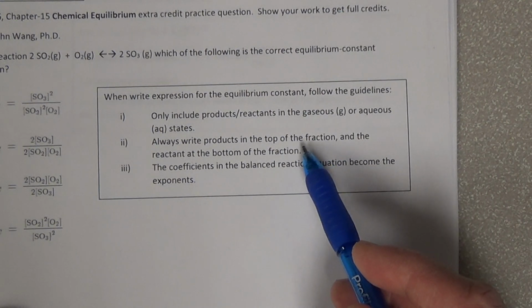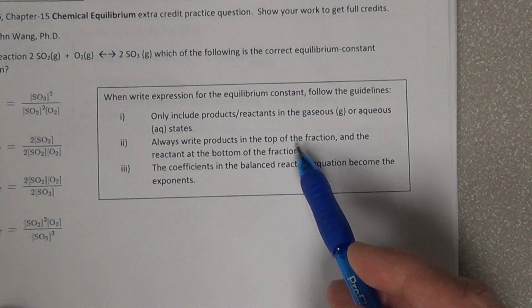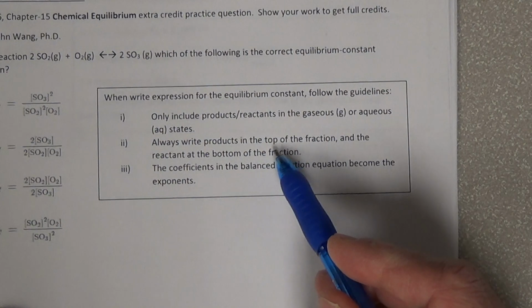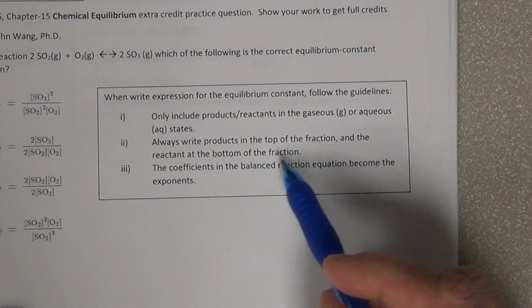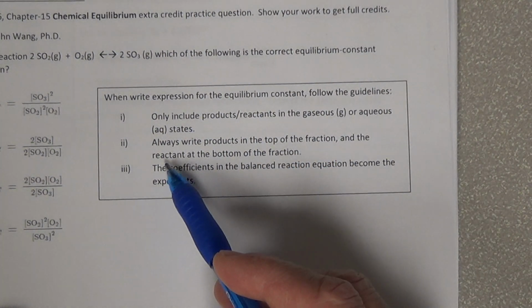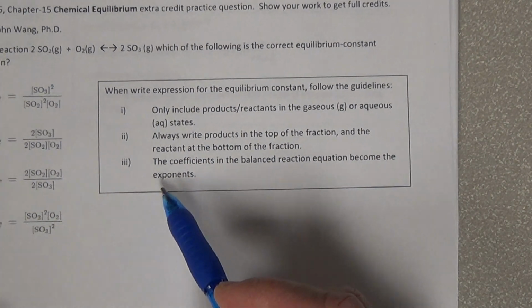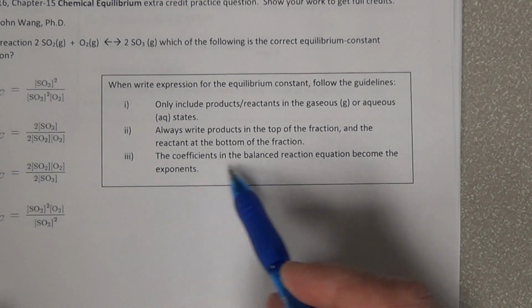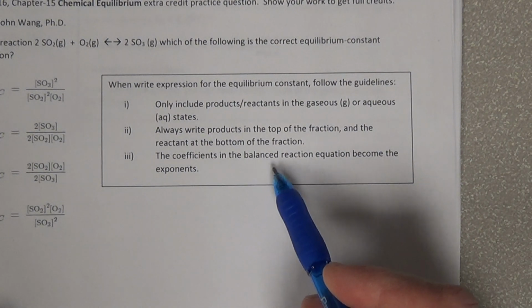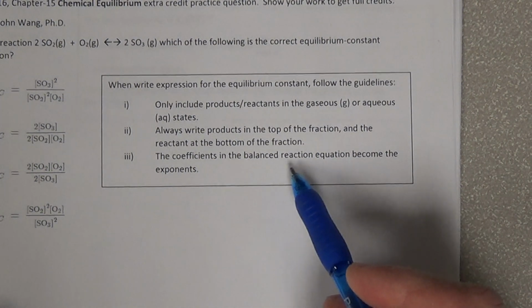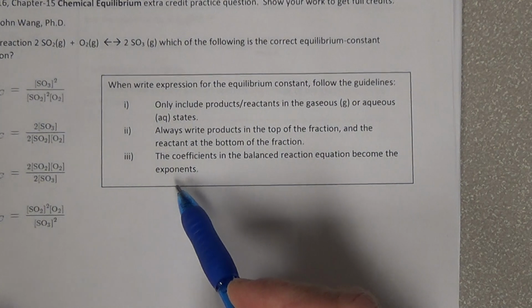Sometimes maybe not a fraction, just a number. But anyhow, write the products on the top of the fraction, and the reactants at the bottom of the fraction. Thirdly, the coefficient in the balanced chemical reaction equation becomes the exponent.